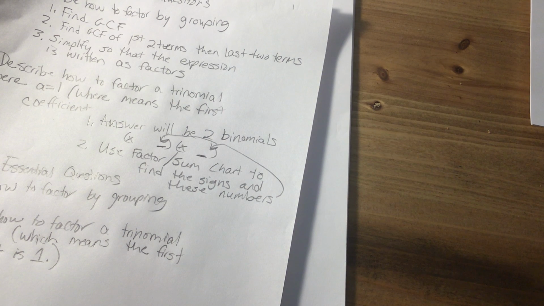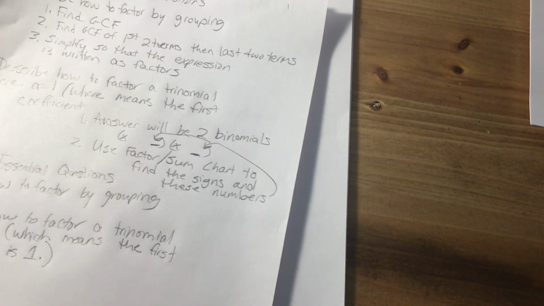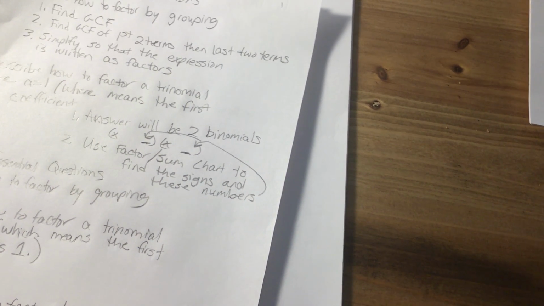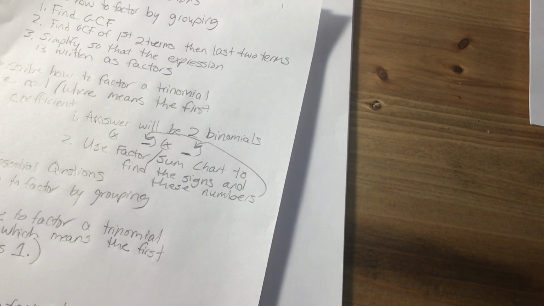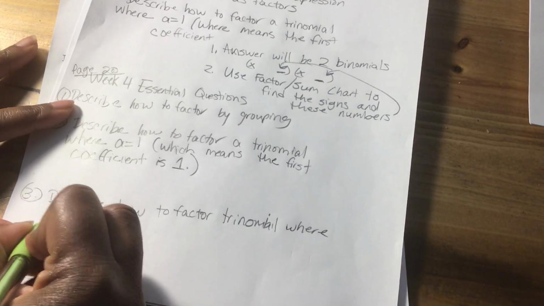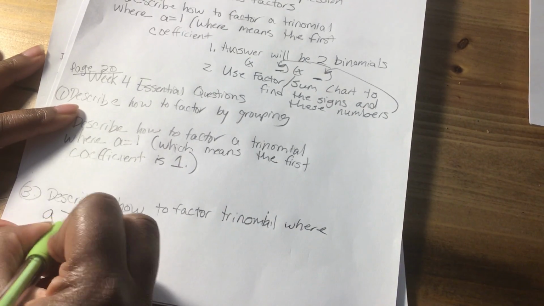Let me look back at week 4. There's another question that I forgot to include. Let me make sure that I have it. And let's see here. Describe how to factor a trinomial where a is greater than 1.